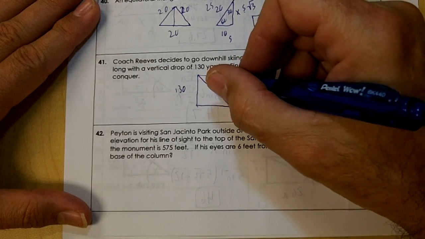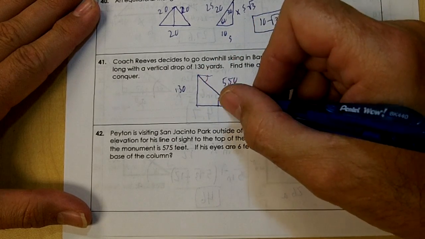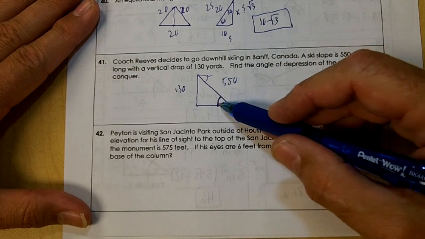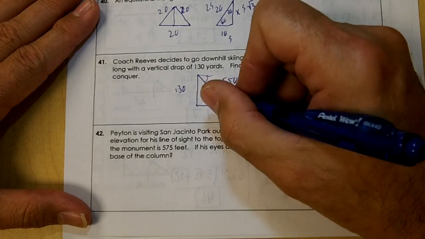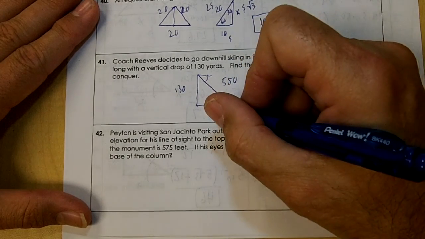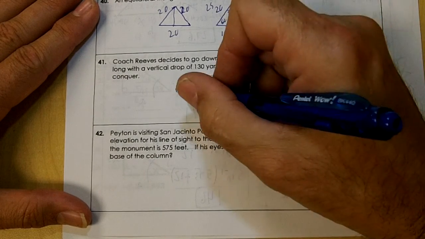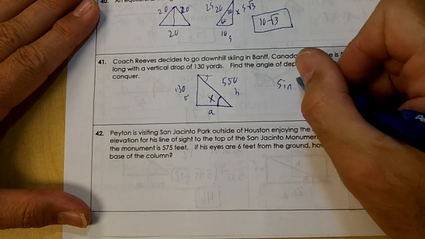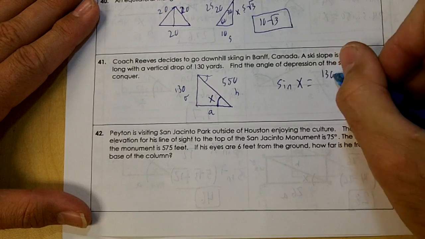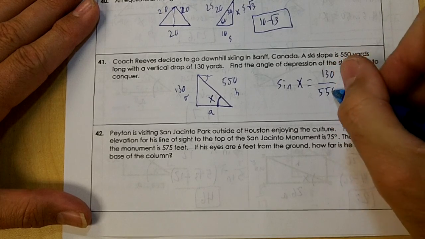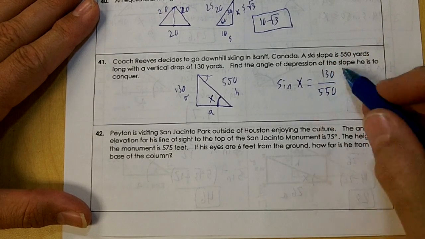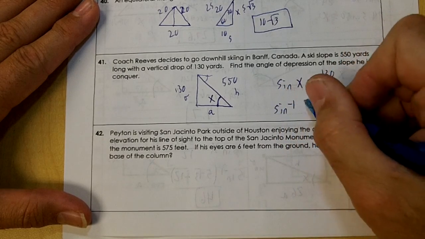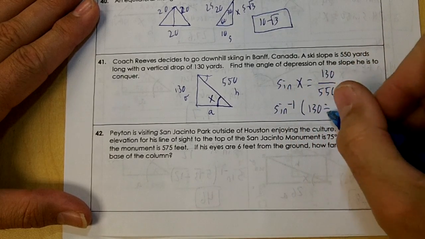Okay, so this angle, remember, is going to be the same as this angle, right? The angle of depression would be the same as that angle. So we want to know this angle, don't we? So label it. We have adjacent, hypotenuse, and opposite. We're going to use sine, aren't we? So the sine of x equals 130 divided by 550. So we're going to do sine inverse of 130 divided by 550.